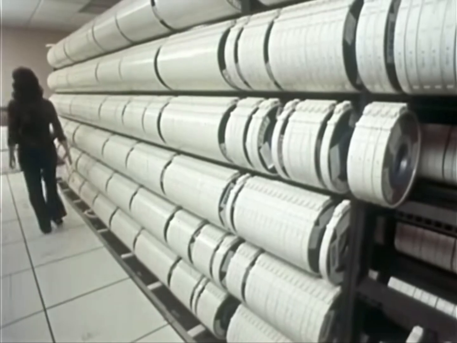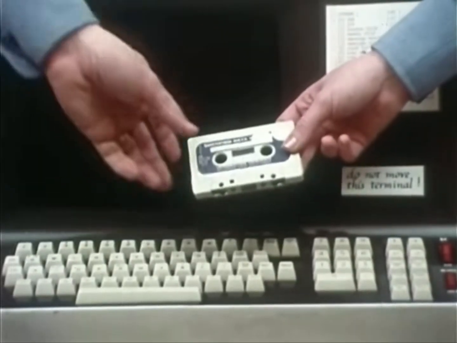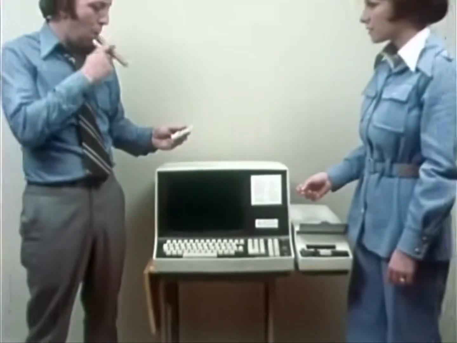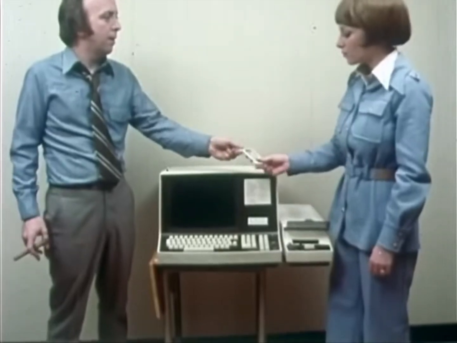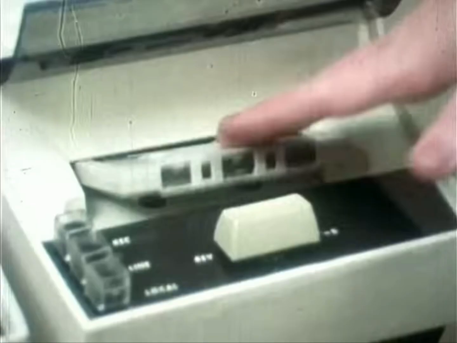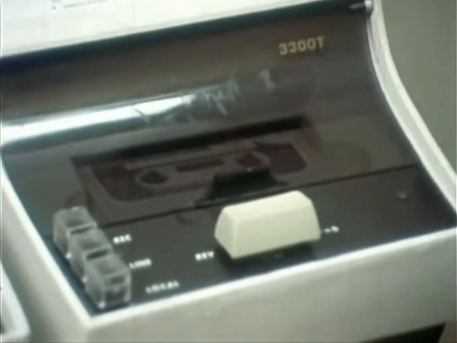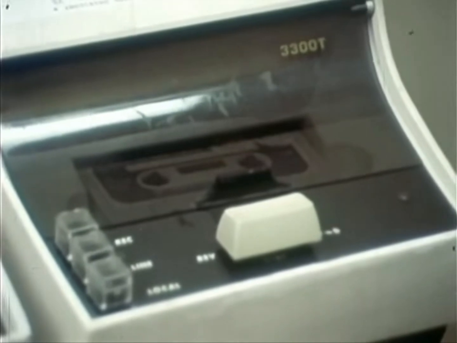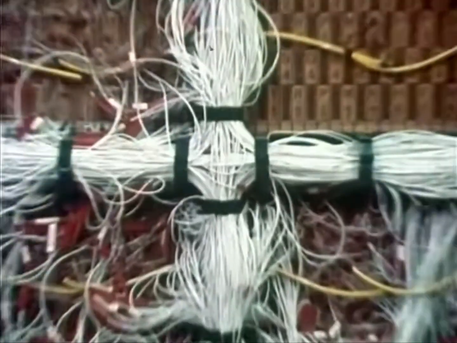Which you can also do with this. This, says Harry, this is just a plain tape cassette, which, says Jane, records music on magnetic tape. Well, the same kind of cassette can be used by the computer to store programs and data.